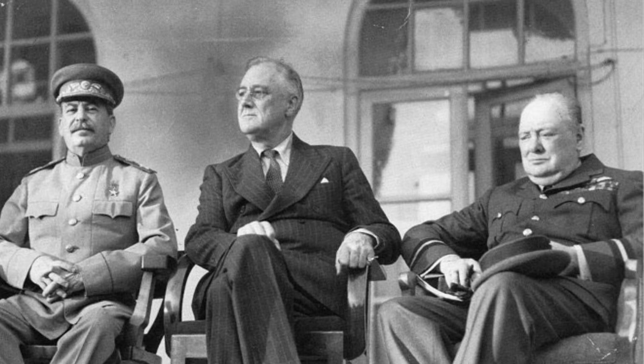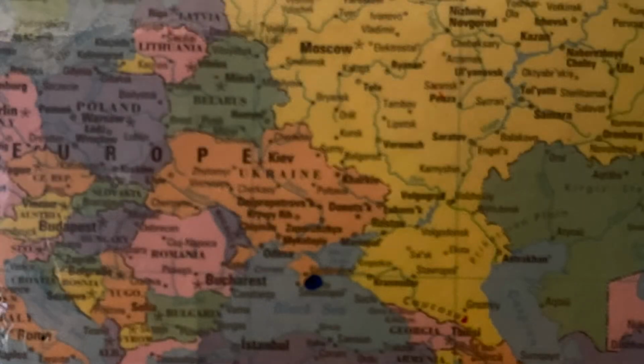The man on the right was Winston Churchill, an aristocrat from Great Britain who had been involved in government all his life, but had finally been elected prime minister when Hitler had launched World War II and the previous prime minister resigned. The meeting was set to take place in Yalta in February of 1945. This is a city in the region of Crimea in southern Ukraine, currently occupied by Russia today.